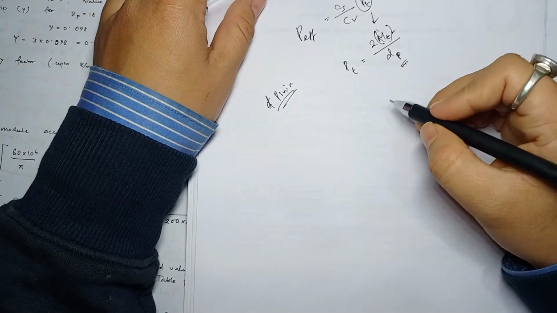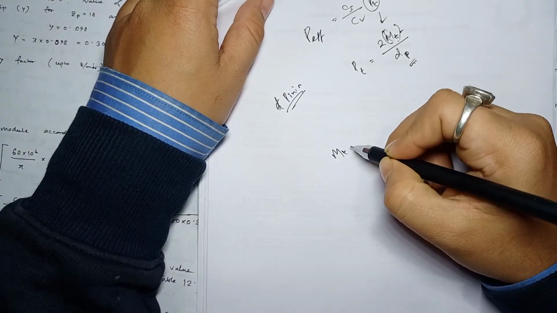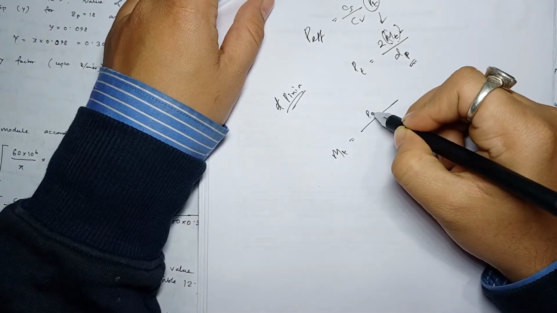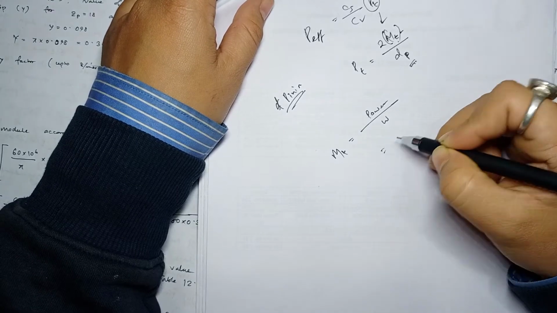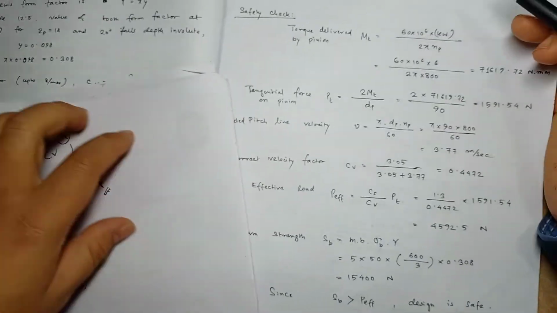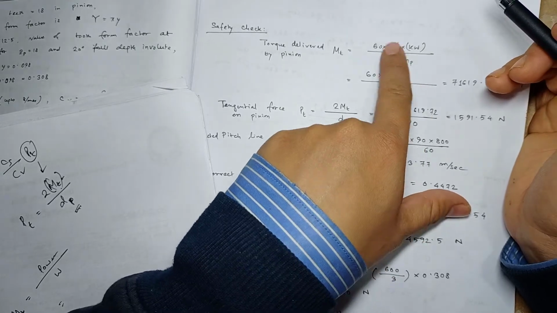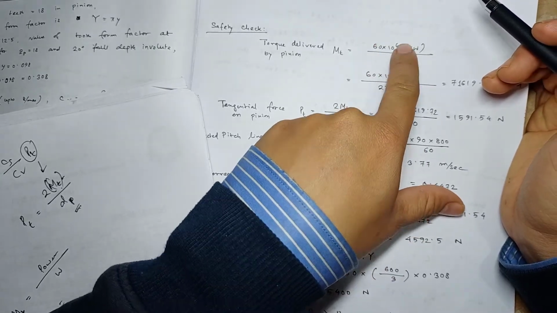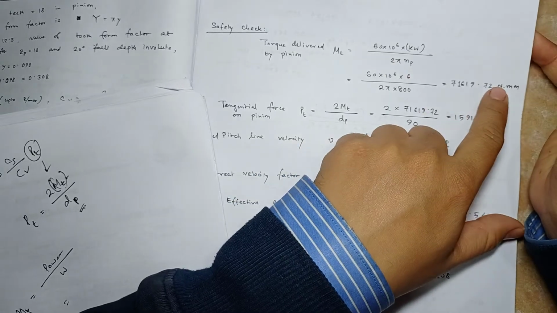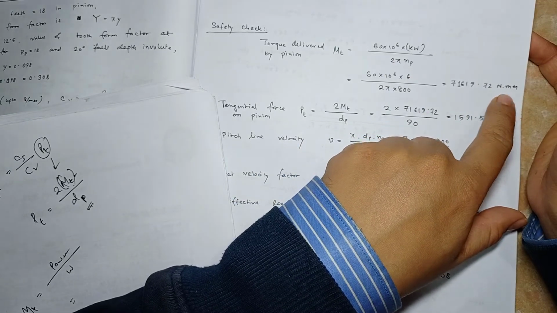So torque you have to find out first. Torque can be found by power divided by omega, where omega is 2 pi n by 60. The 60 will go above, and multiply by 10 to the power 6 just to reduce it to Newton into millimeter.